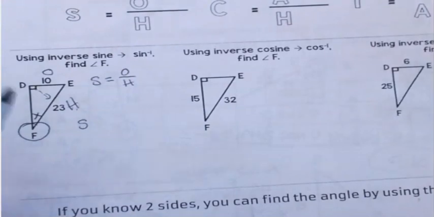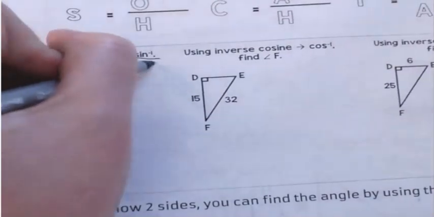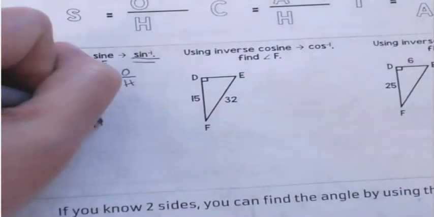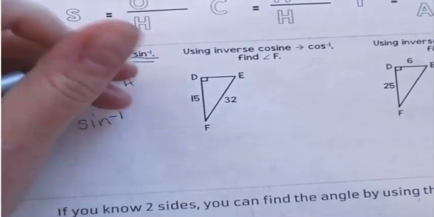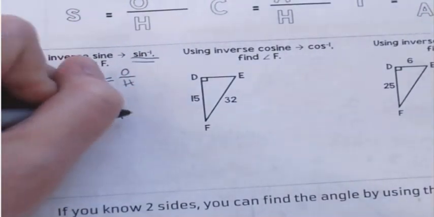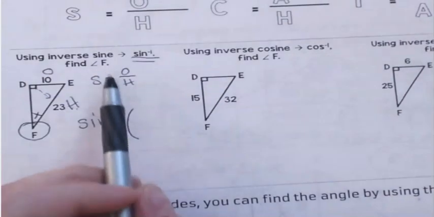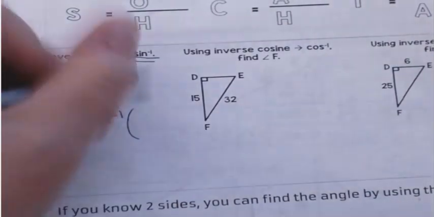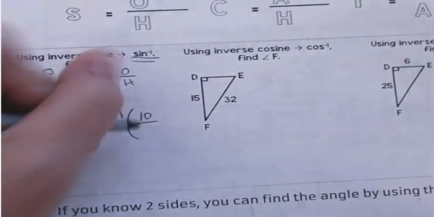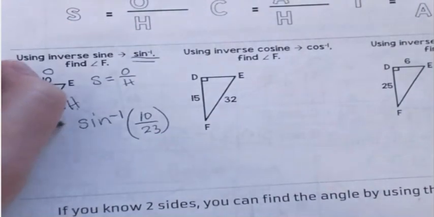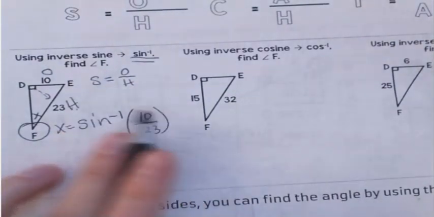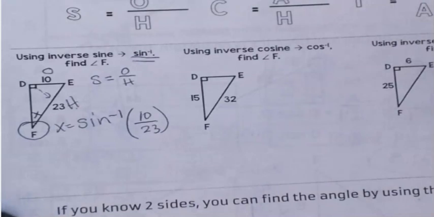So sine, and then here's how this works. When you are looking for angles, you're going to use sine inverse. So you're going to write it like this. It's a little bit different than yesterday. So sine inverse of my opposite over hypotenuse. What's opposite? We already have it labeled, so it's easy. It's 10. My hypotenuse, 23. And that's what X equals. So your angle is going to equal sine inverse of 10 over 23. You type it in your calculator and you're done. So I don't know if you guys remember what we did yesterday, but it's a lot easier than yesterday.